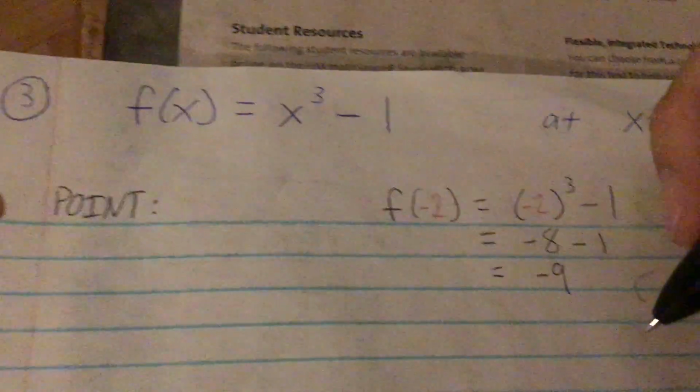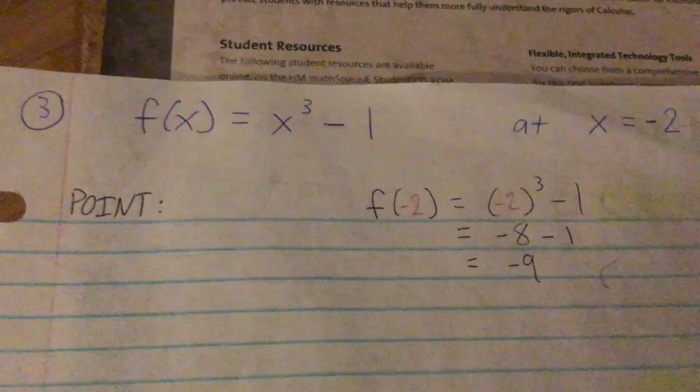So therefore, the point on this curve is going to be -2 comma -9. So that's going to be my x1, y1 of the linear equation.